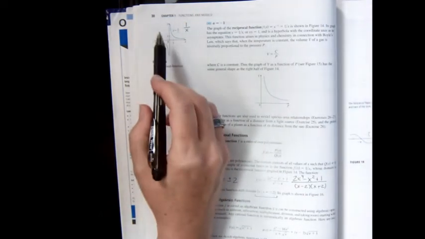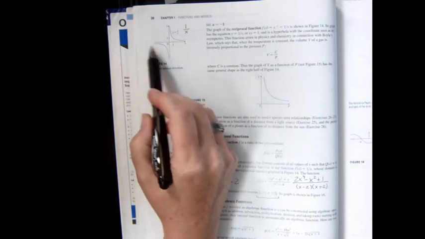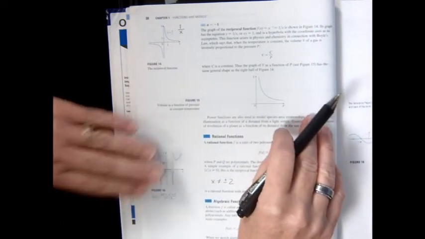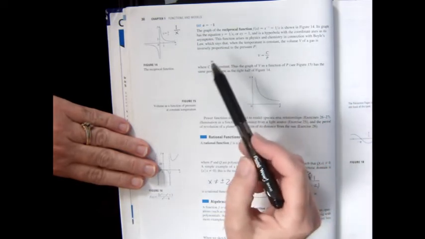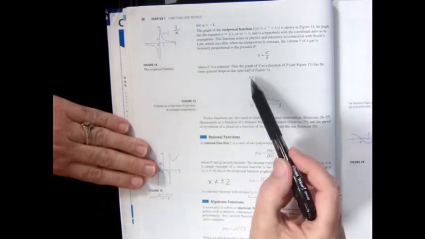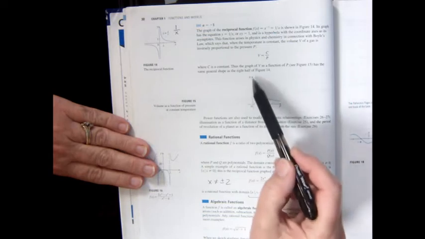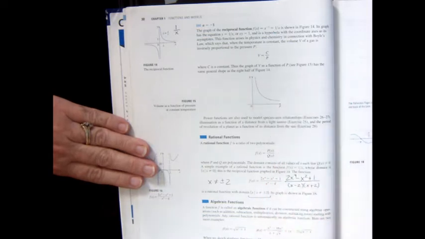Then we have this hyperbola that develops. And you can see in the hyperbola here is the first quadrant. So depending on whether n is positive, whether it's 1 over n, or whether you have the reciprocal function, will depend on what your power function looks like.